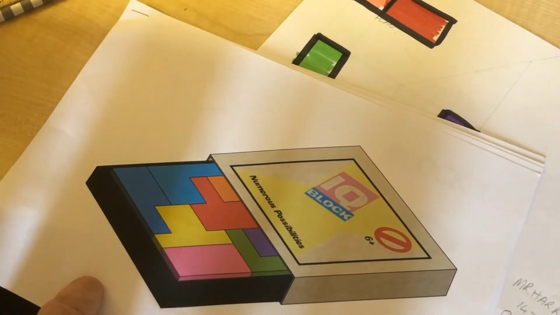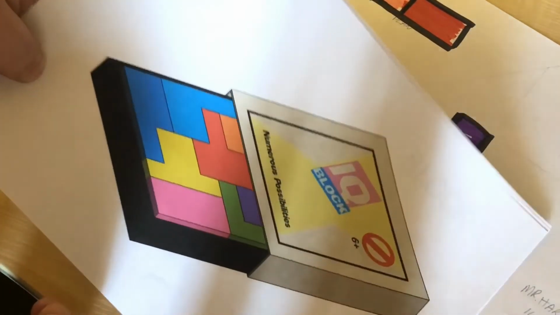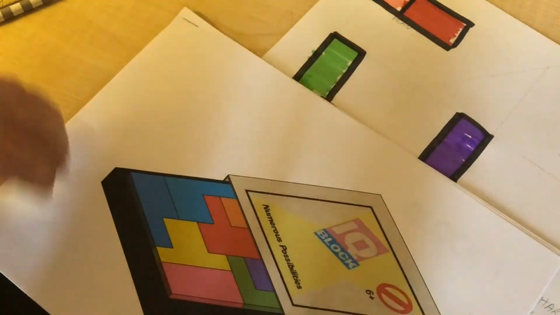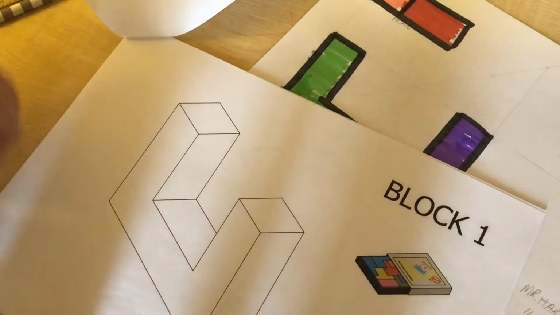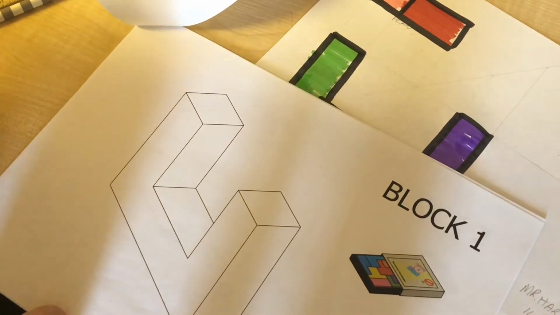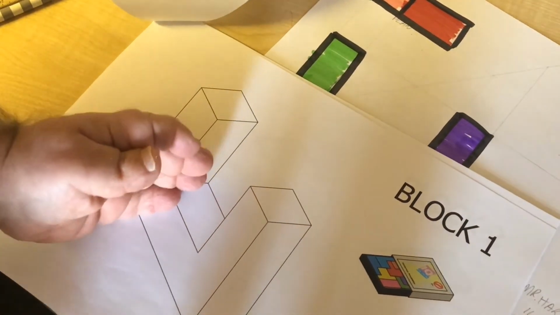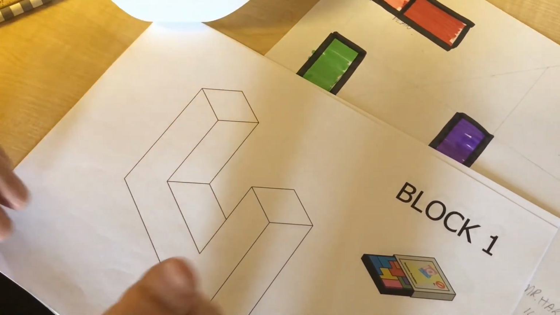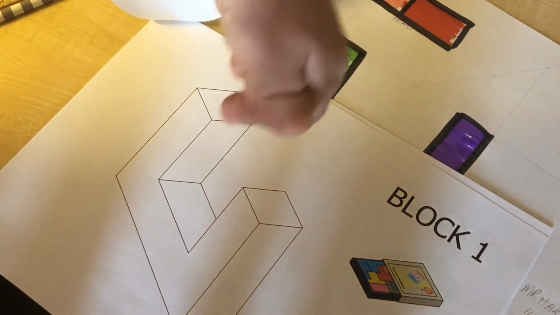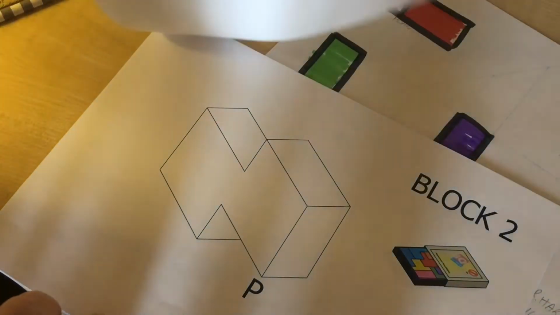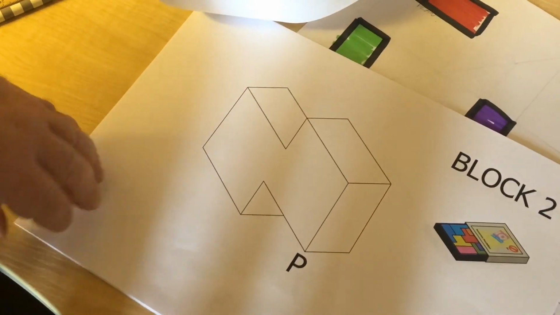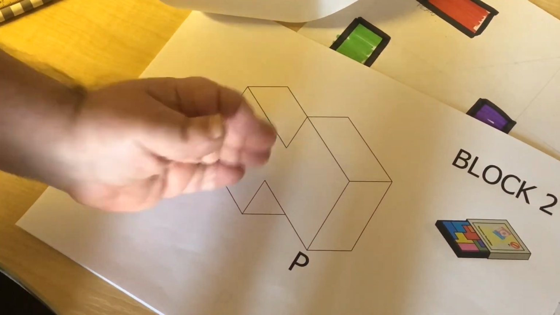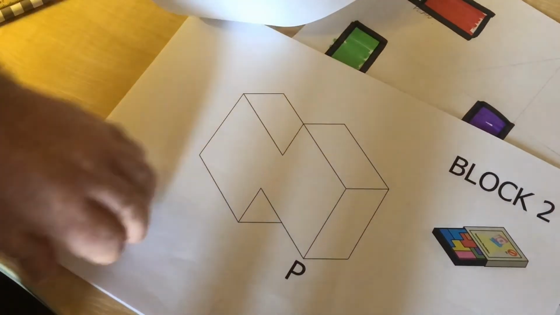Okay, class, so clarification on the task that you are being asked to do. You will be asked to do block 1 as an orthographic. Front is here. Front, end elevation, plan from above. Block 2. Front. That's elevation, end elevation, plan from above.